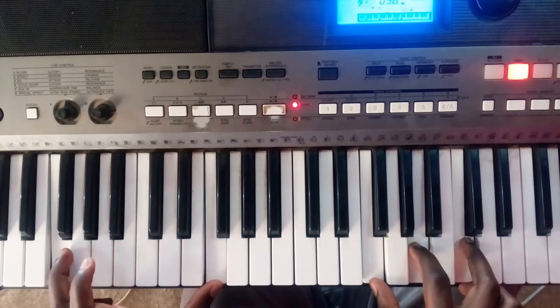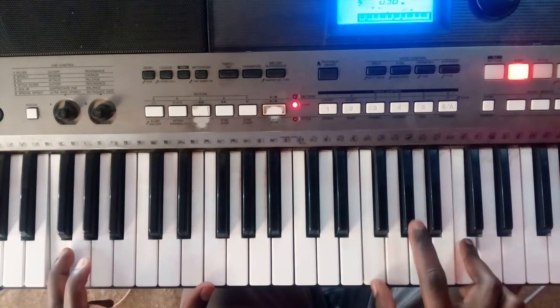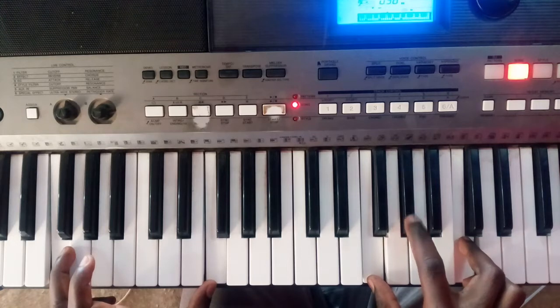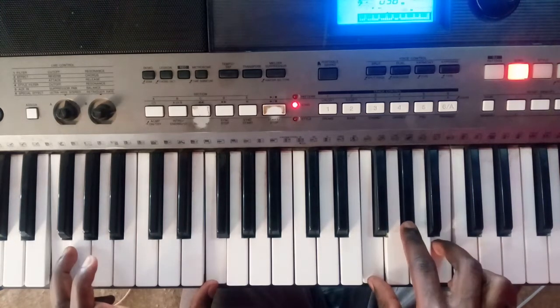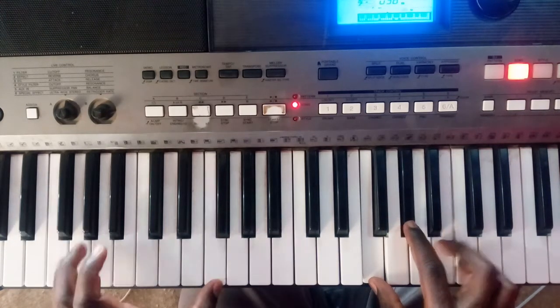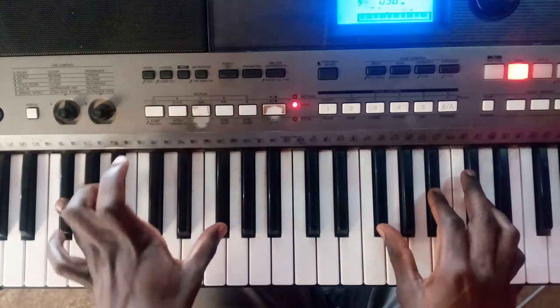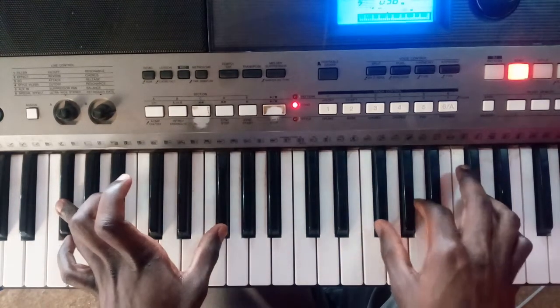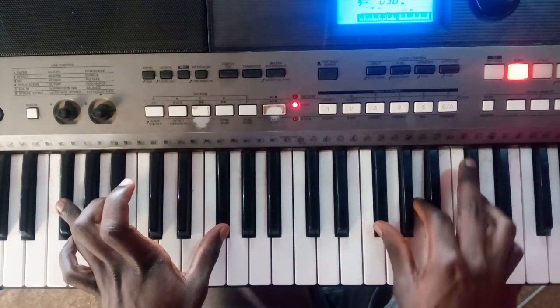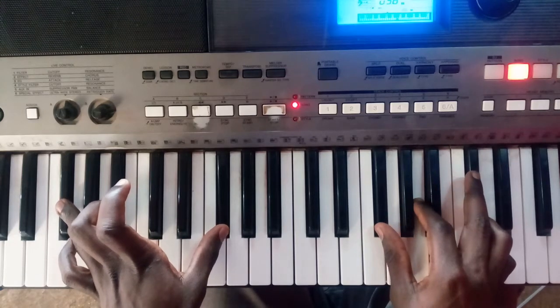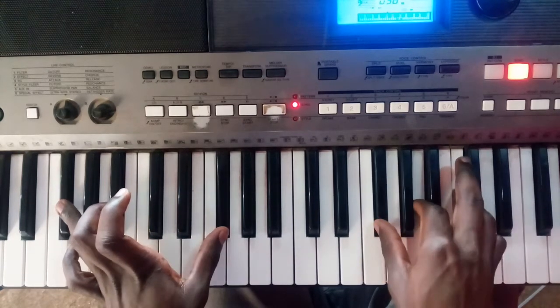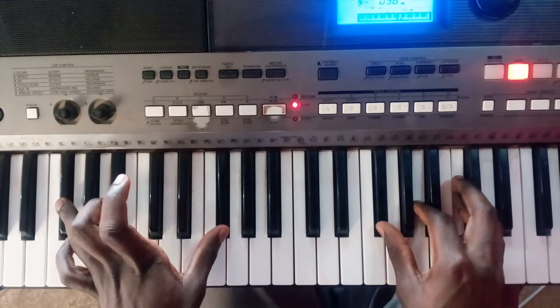Again, F major chord, lower the third, F minor, lower both the third and the fifth, F diminished. You go to F sharp, lower the third, that is F sharp minor, and then lower the fifth and the third, F sharp diminished chord.